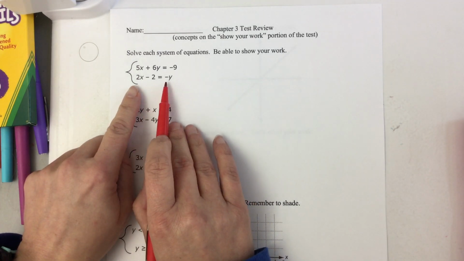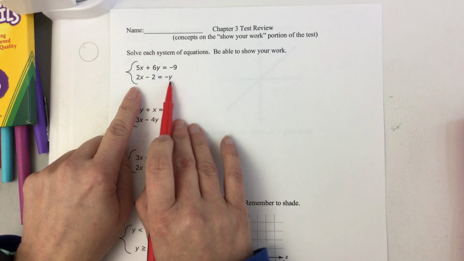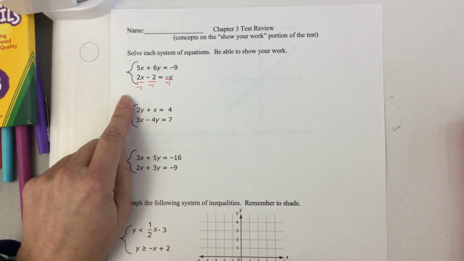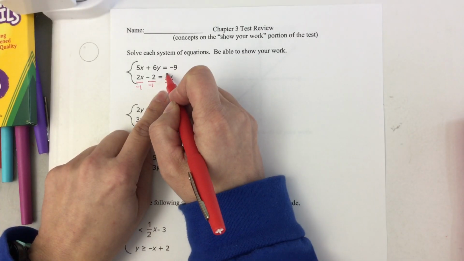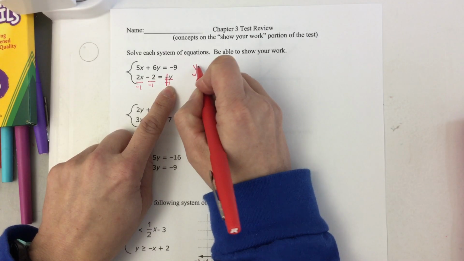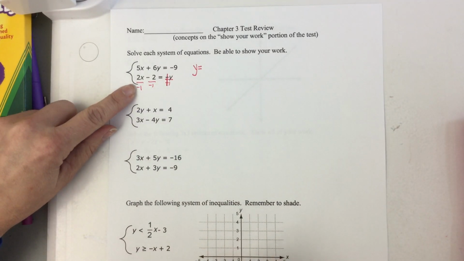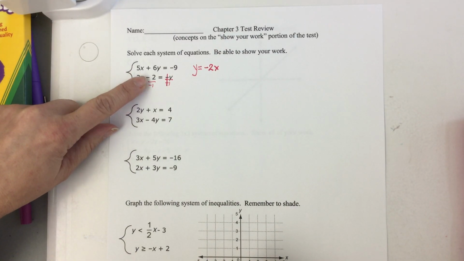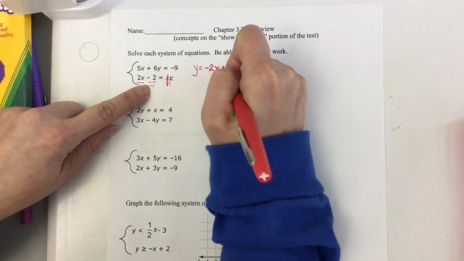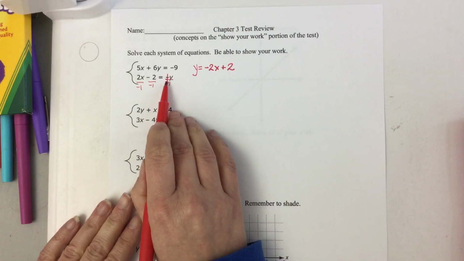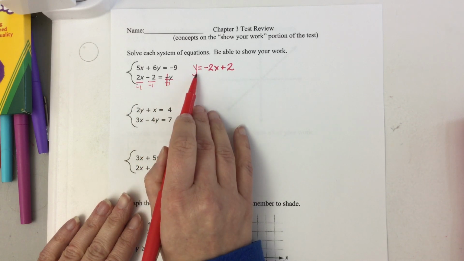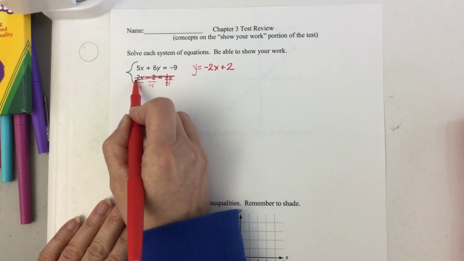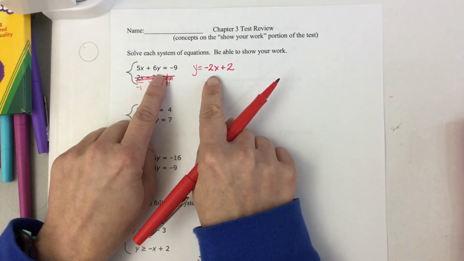For this one, I want to do substitution because y is really close to being all by itself. All I need to do is divide every single term by -1. Negative divided by a negative cancels, so y is by itself. Positive 2x divided by -1 is -2x. -2 divided by -1, negative divided by a negative is a positive, 2 over 1 is 2. So I got y by itself by dividing every term by -1. I will no longer use this equation. Now these are the two we are going to use.